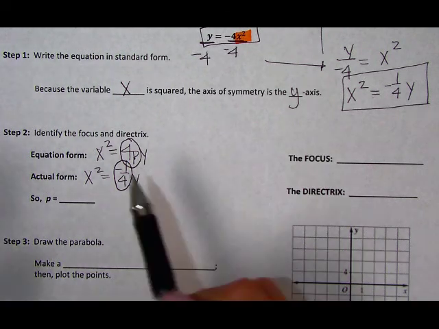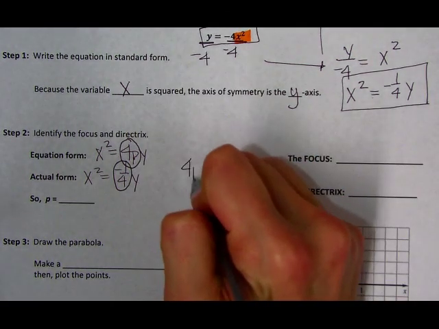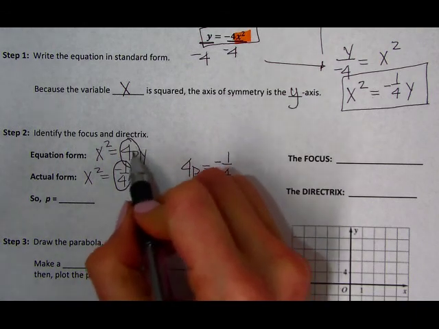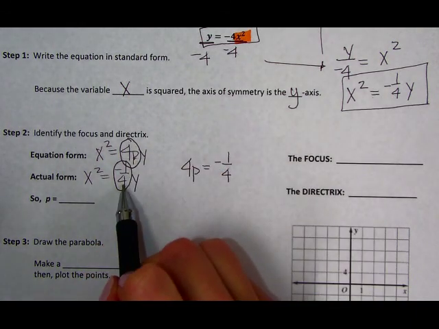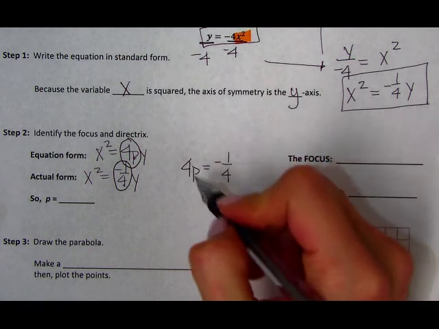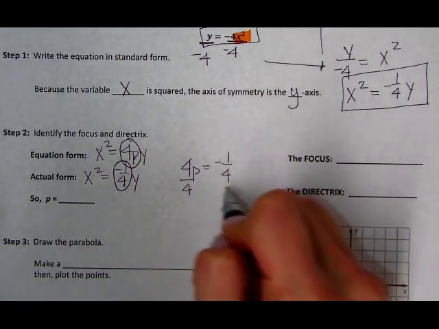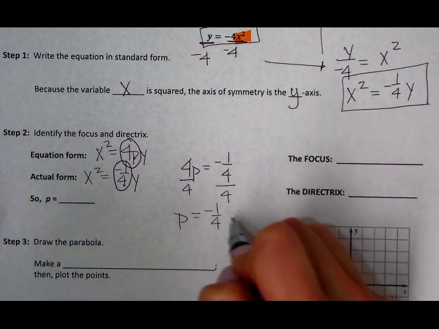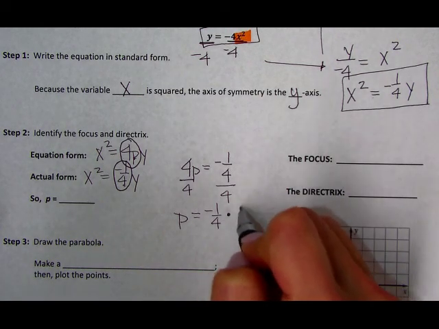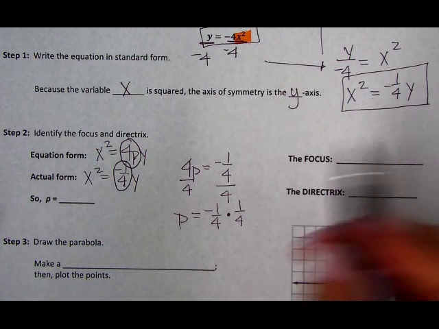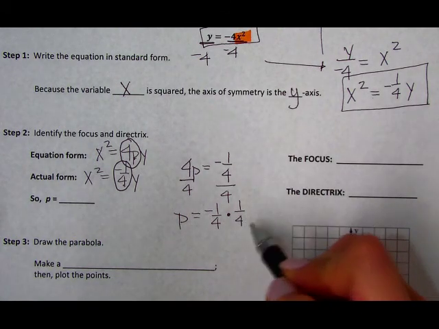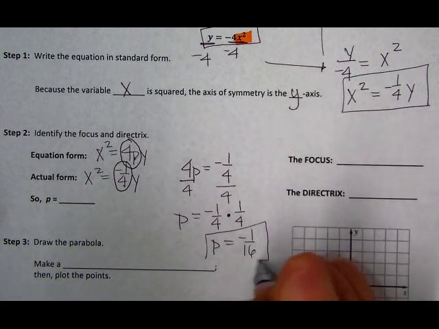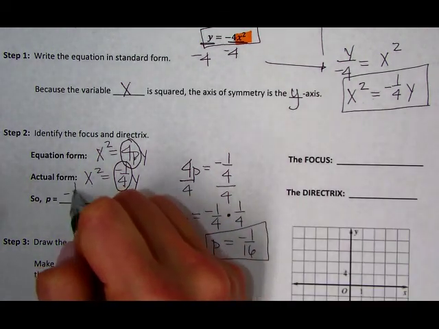So to figure out what my p-value is, I know 4p has to be equal to negative 1/4. I'm trying to figure out what that value is. 4 times what gives me negative 1/4. So in this case, I'm going to divide both sides by 4 to get p alone. If you guys remember, negative 1/4 divided by 4 is the same thing as multiplying by the reciprocal. So dividing by 4 is the same thing as multiplying by 1/4. So p is equal to negative 1/16. That's my p-value, negative 1/16.